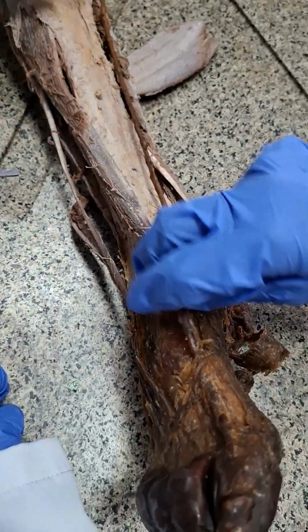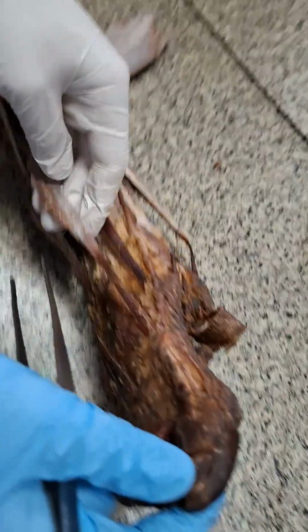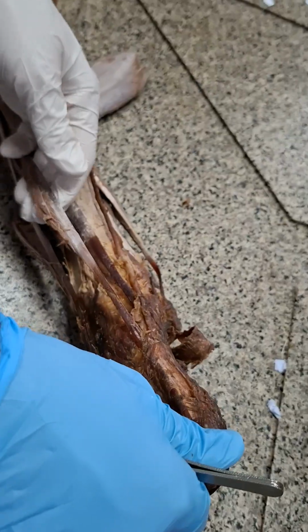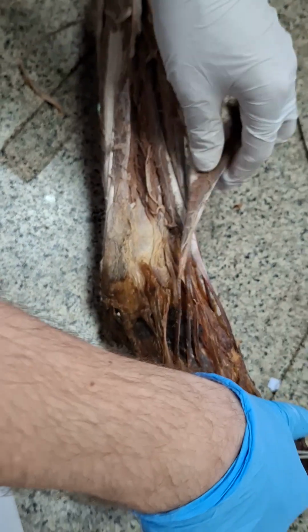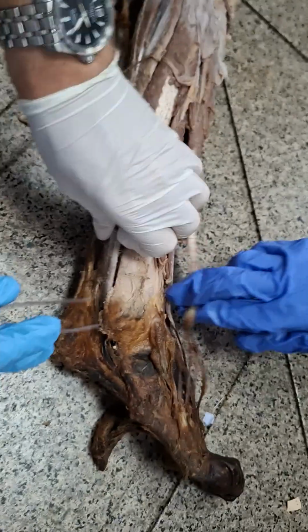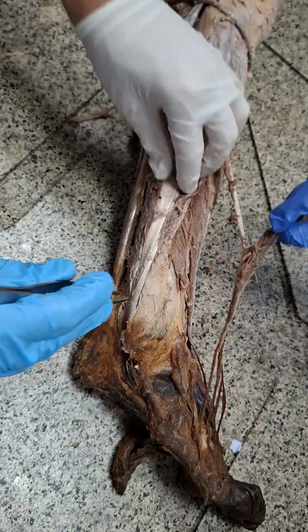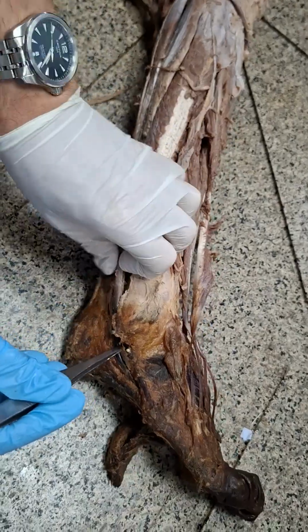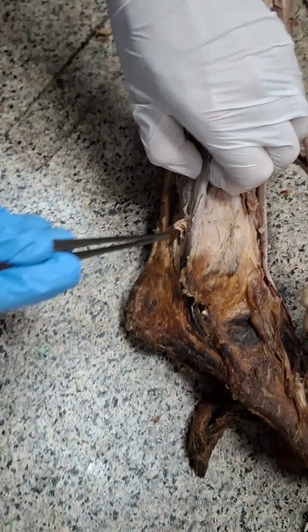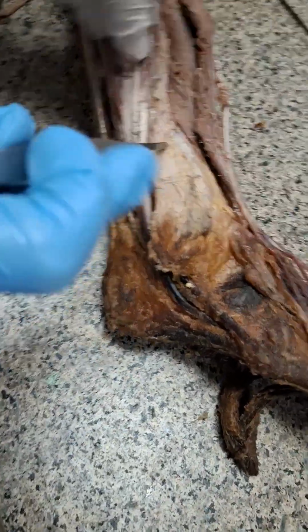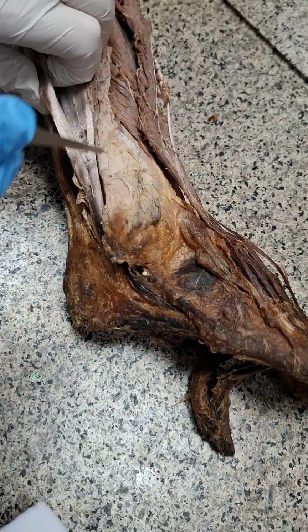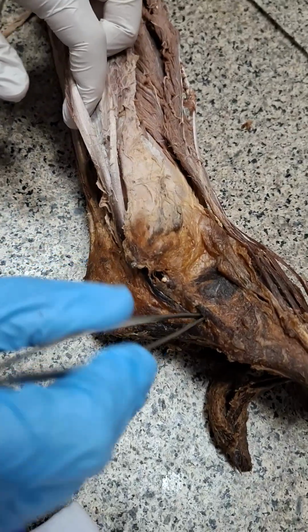Saphena magna. This one is the extensor hallucis longus. We have two interesting muscles here: musculus peroneus longus and musculus peroneus brevis.